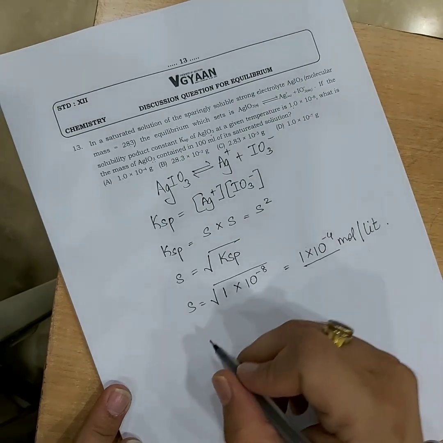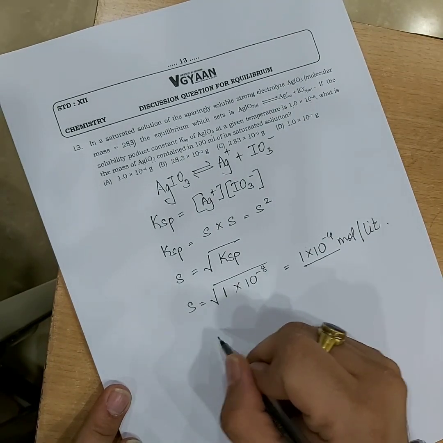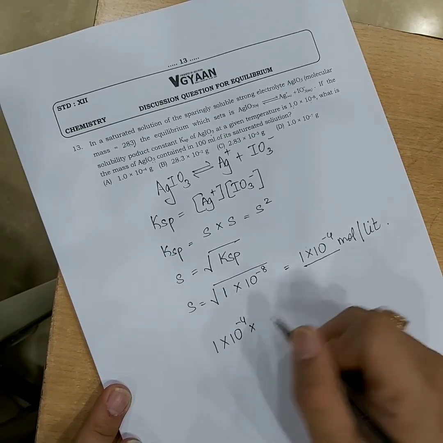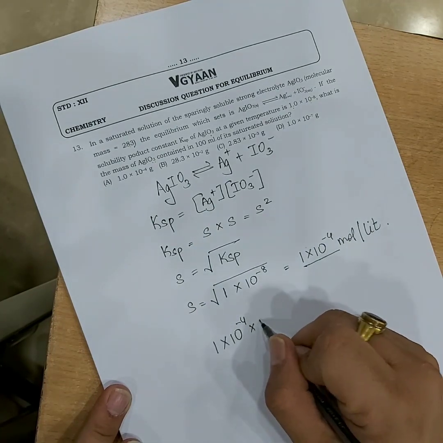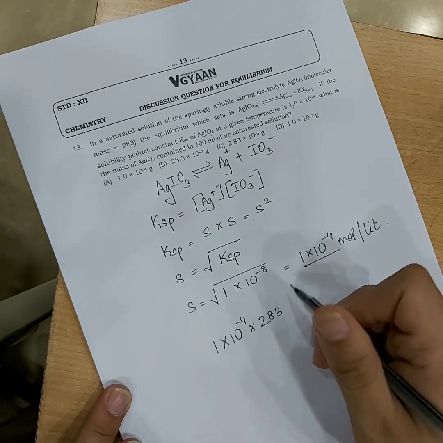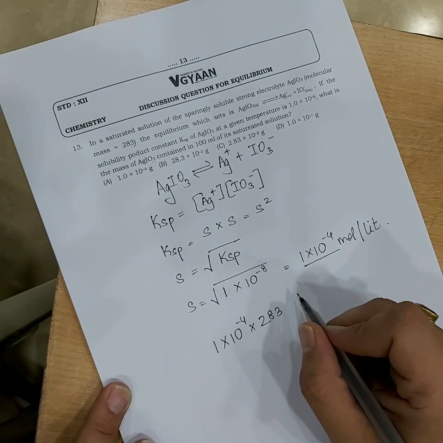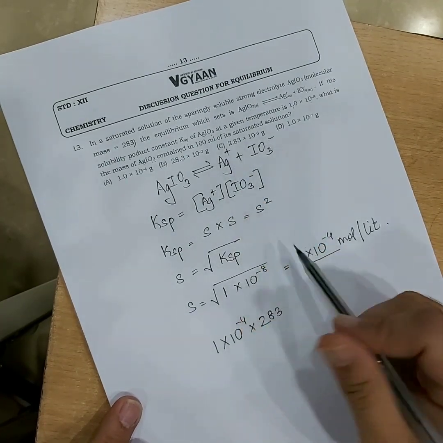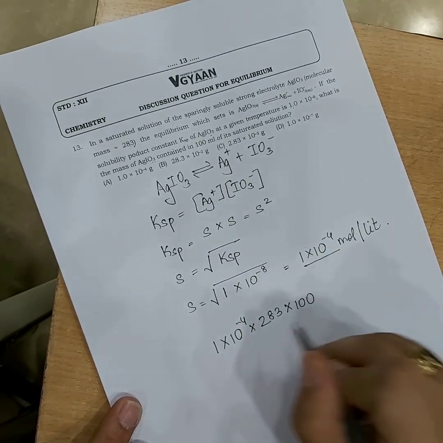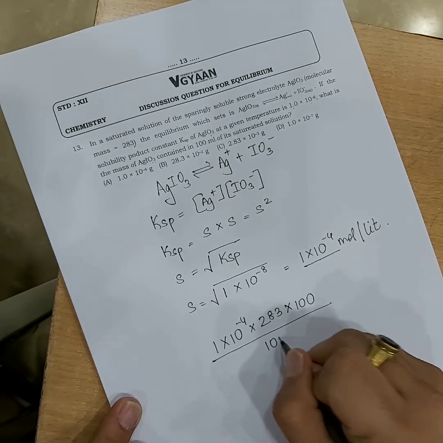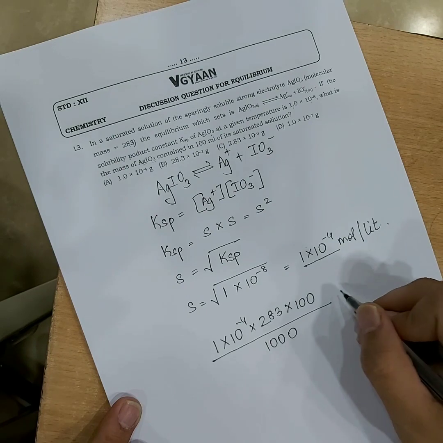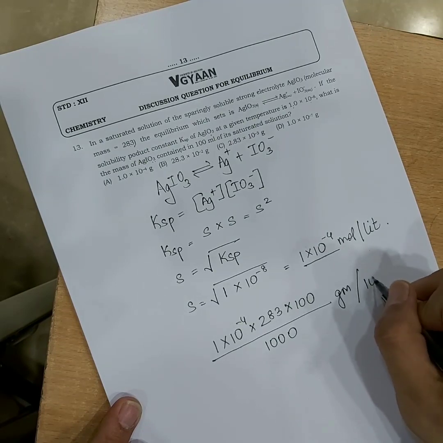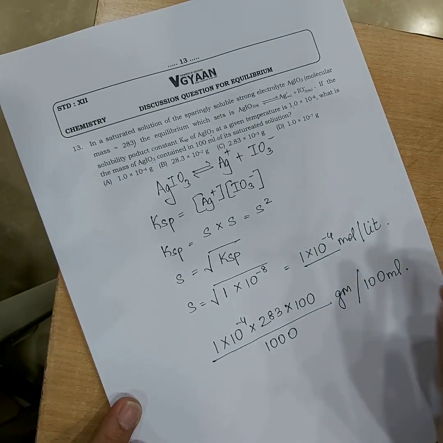So what we do now is a very simple thing. You have the solubility value, that is 1 into 10 raised to minus 4, which will be multiplied with the molar mass of AgIO3, that is 283 grams. Okay, and the value that we have to find out is for 100 ml solution. So you multiply this by 100 and you divide this by 1000 to get the mass of AgIO3 in grams present in 100 ml of the solution.